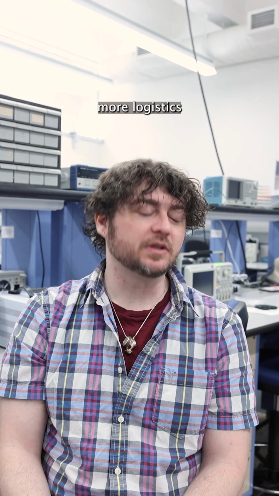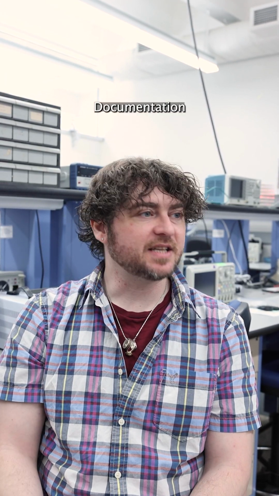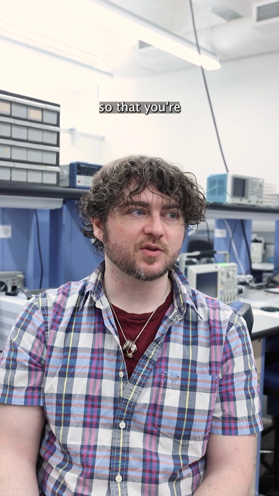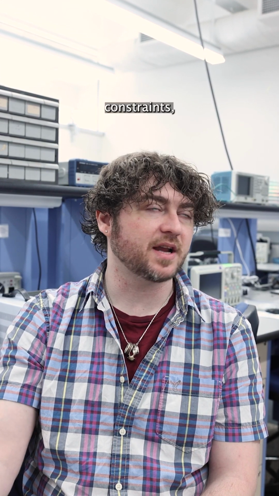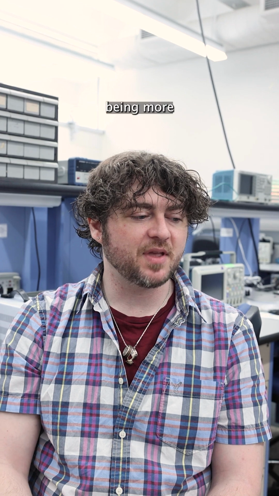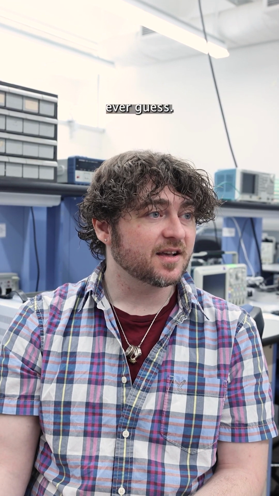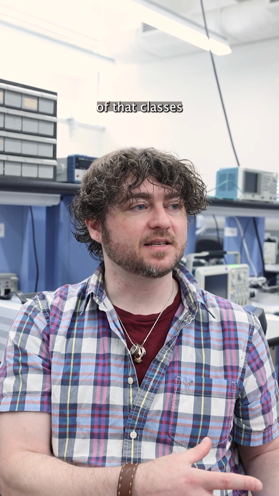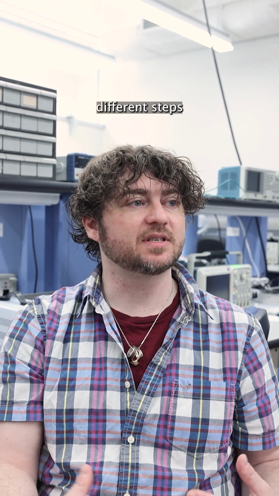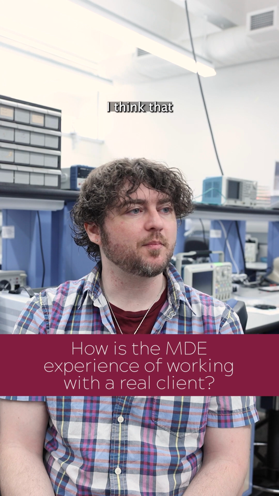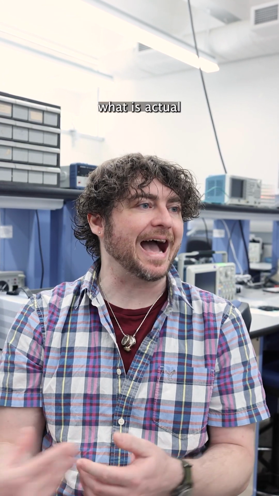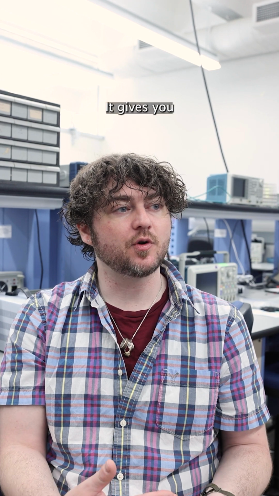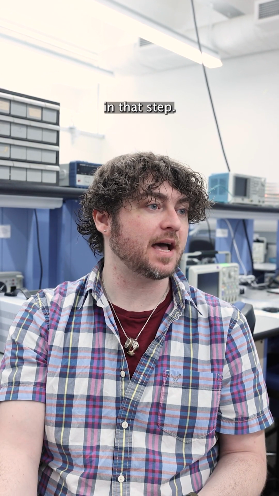But a lot of it is more logistics than you would ever imagine. Documentation, setting up things so that you're actually adhering to regulations and required things, constraints, criteria. It ends up being more logistics than you would ever guess. And I think that's the whole point of that class, showcasing all of these different steps that are required to actually work something from start to finish. I think that being able to have this kind of setup where it's mimicking or mirroring actual industry is really nice. It gives you a bit of practice in that step.